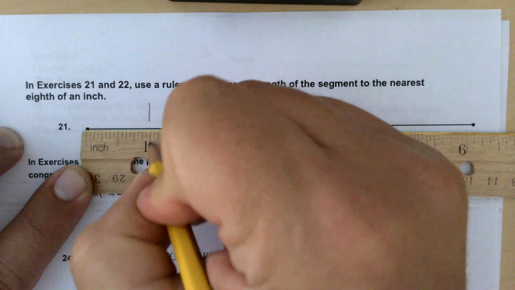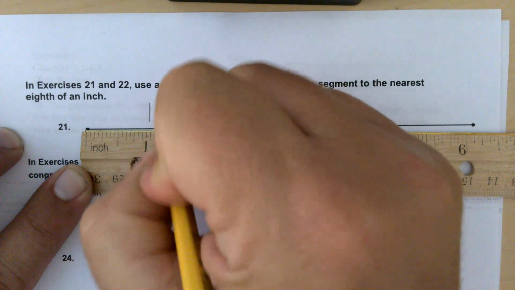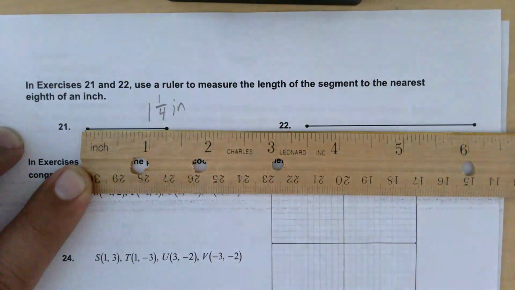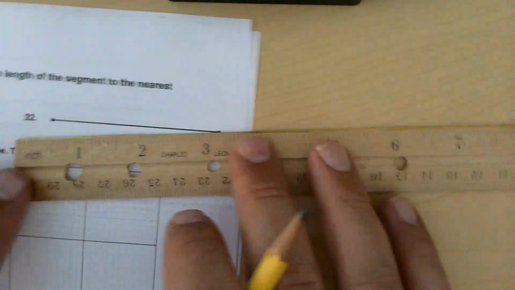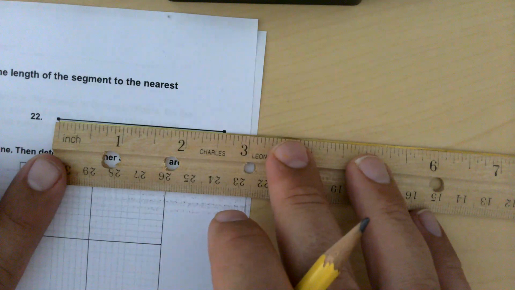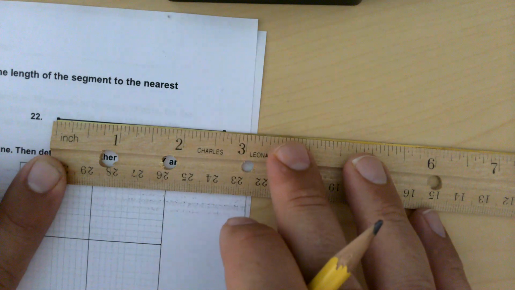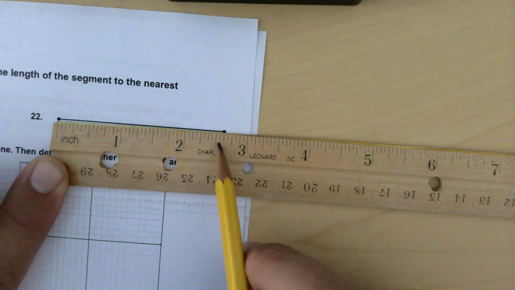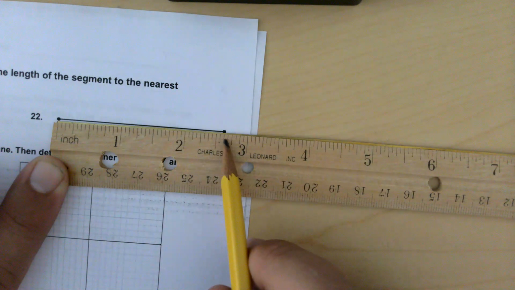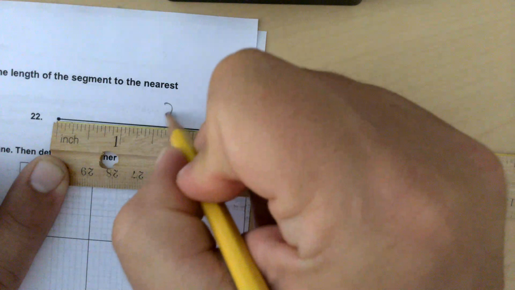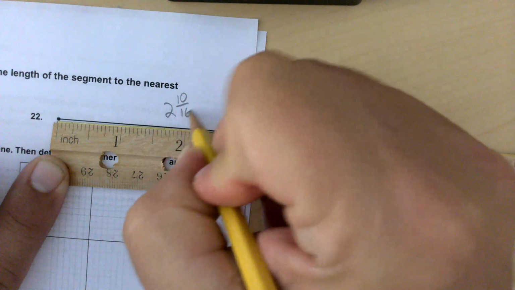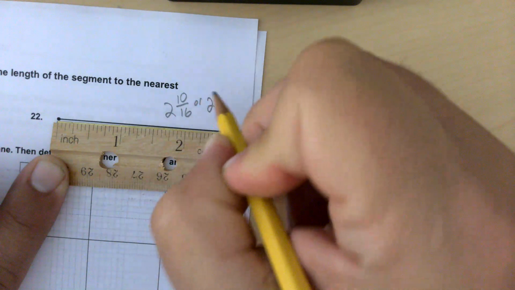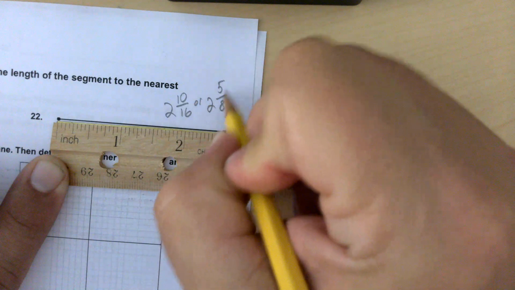So it's a complete inch and 1/4. Okay, so 1 1/4 inch is that segment. For this one, we're going to see that it's more than 2 inches. Halfway is 8. So this would be 10/16. So I can write 2 10/16, which you should reduce to 5/8.